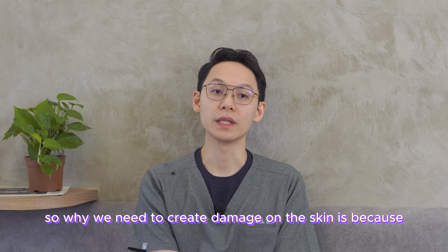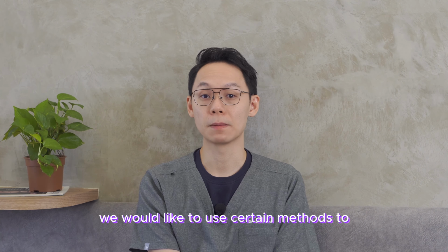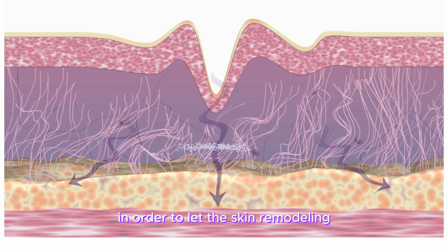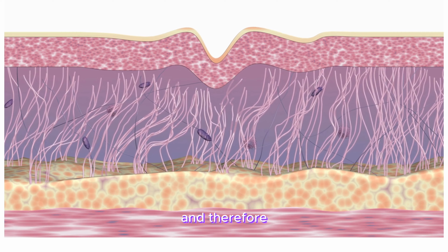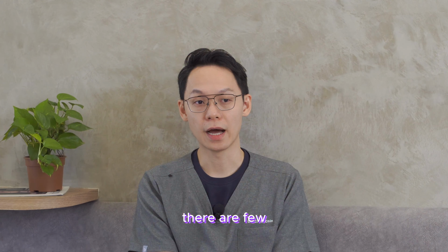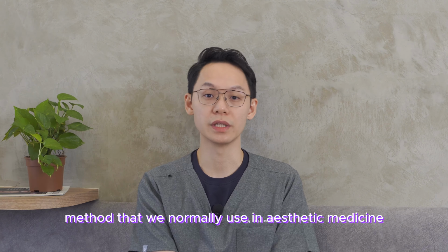Why we need to create damage on the skin is because we would like to use certain methods to destroy the skin in order to let the skin remodel, and therefore the scar will look much better after the remodeling. There are a few methods that we normally use in aesthetic medicine.